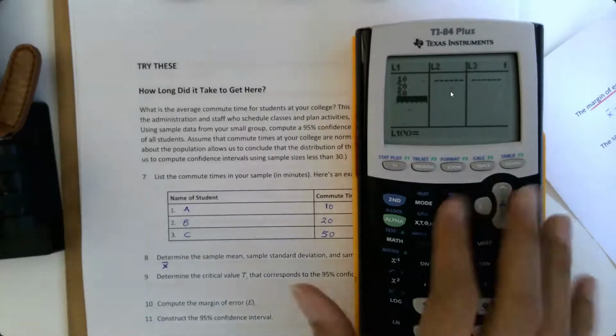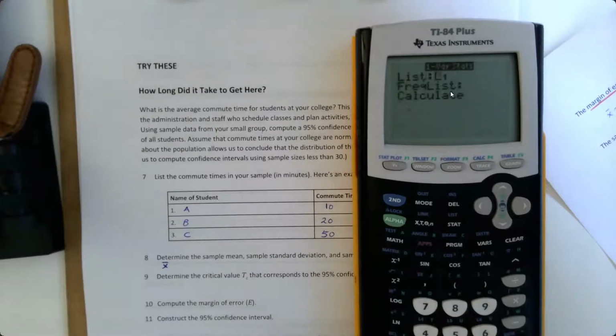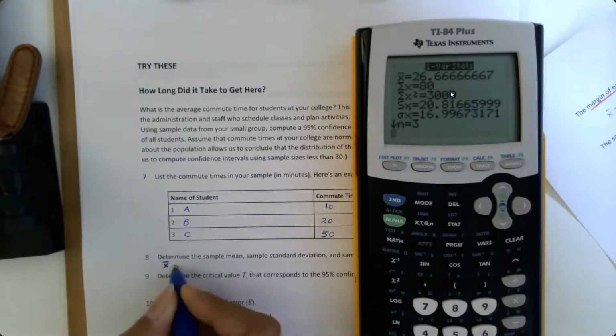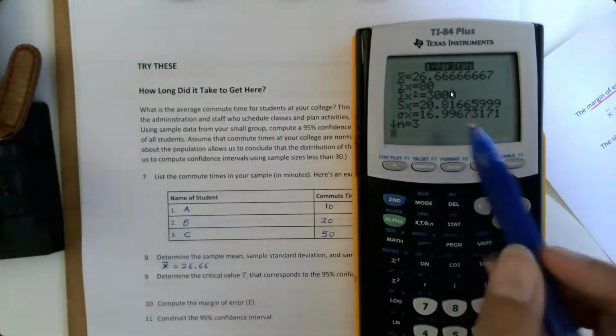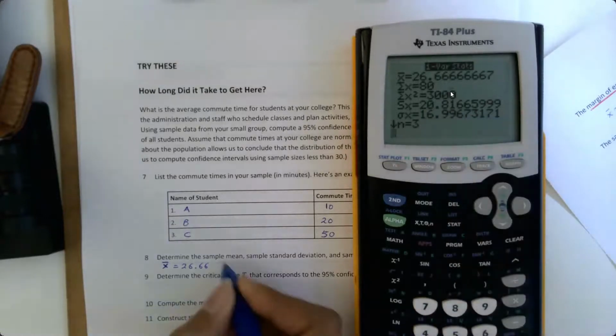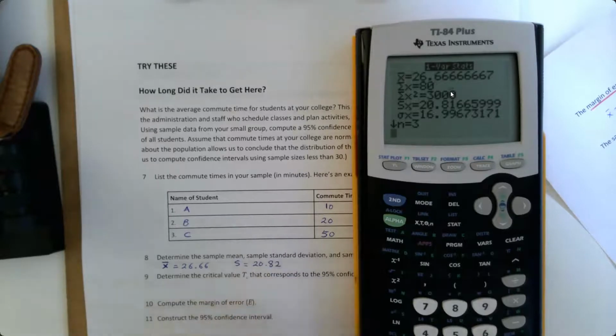Very well. So go to Stat, go to Calc, one variable, and then since everything is in L1, you can calculate the mean, which is 26.66, and the standard deviation is 20.82. The sample size N is equal to 3. We only have 3 numbers here.